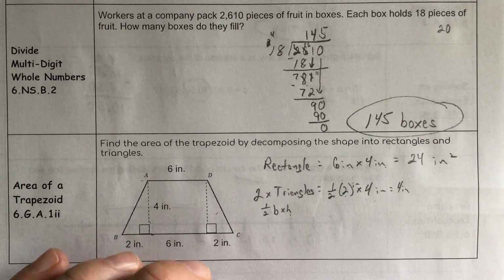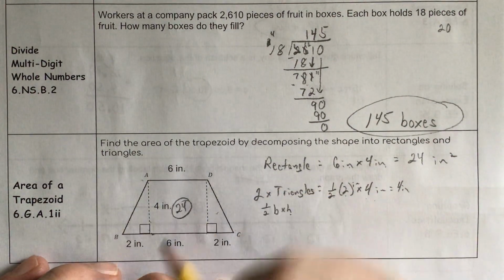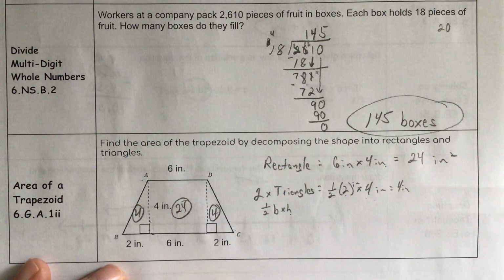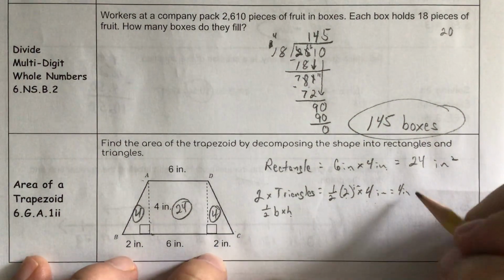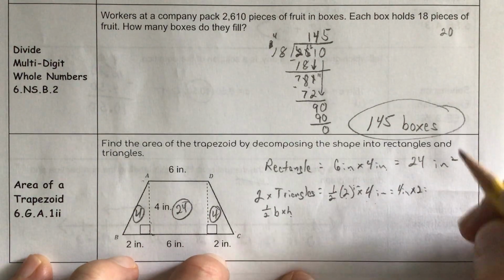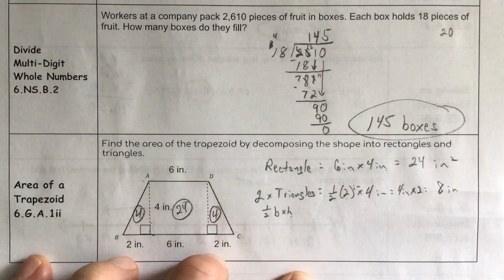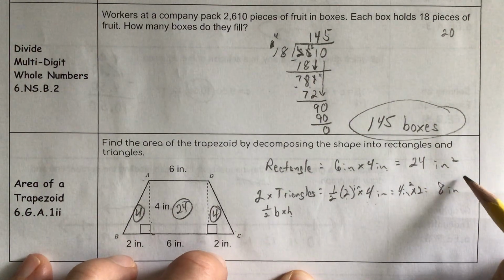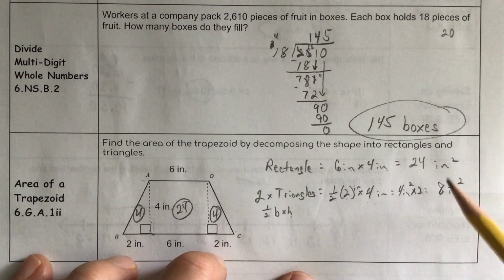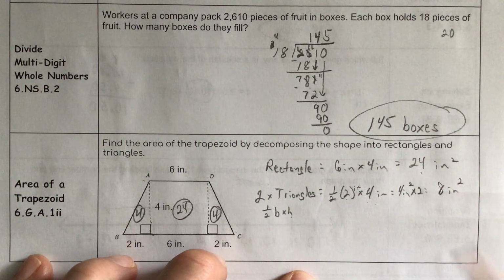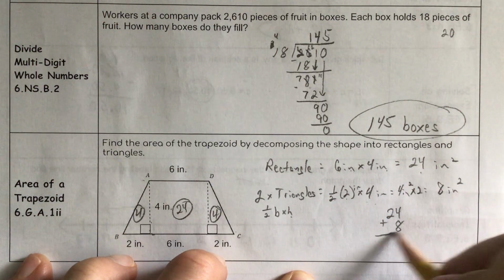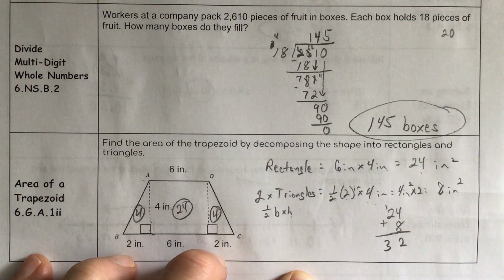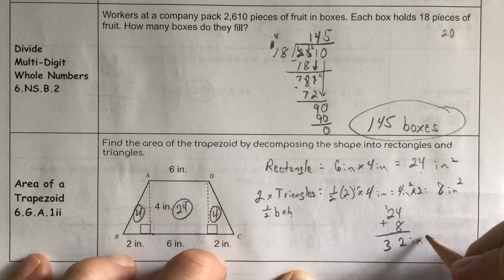But I have 2 of those. So if you think about it, this was 24. This one is 4. So that means this one must also be 4. So I could write 4 inches and 4 inches, or I could say 4 inches times 2, which is 8 inches. But there's one other thing I forgot. Inches times inches. This is inches squared. And therefore, this is also inches squared. So now I just need to combine my 24 inches and my 8 inches. So 24 plus 8 is 32 inches squared.